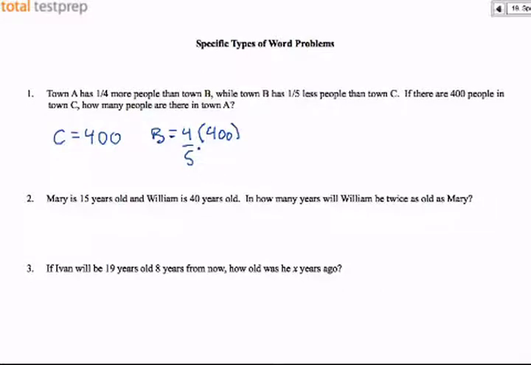Then we would reduce this. 4/5 of 400 is going to be, if you reduce 5 and 400, you get 80 up top. So this becomes 4 times 80, or 320. So the number of people in B is 320.